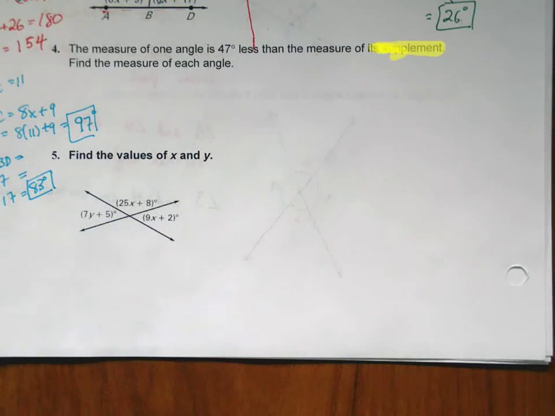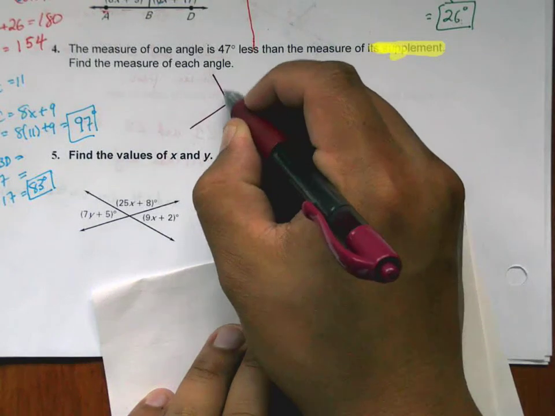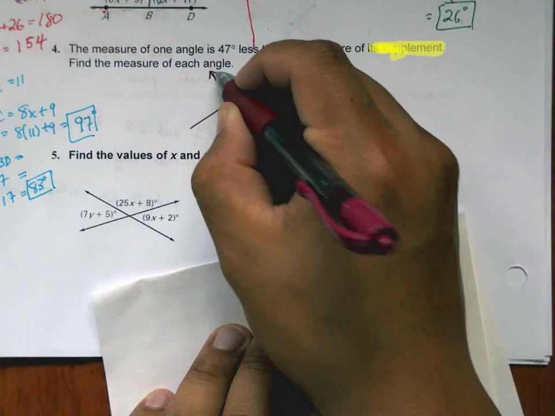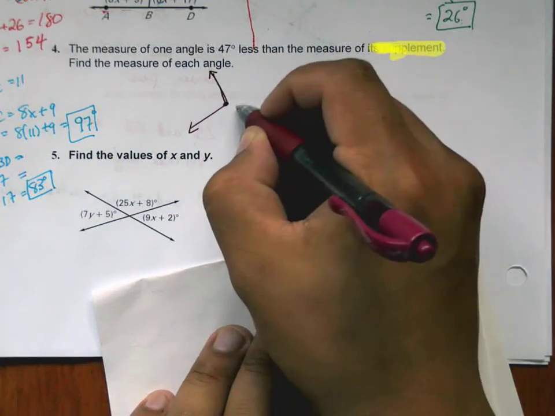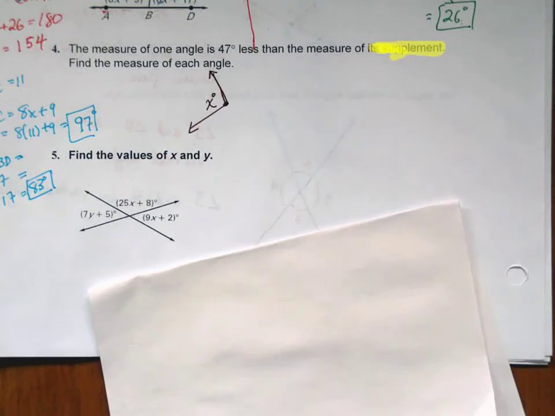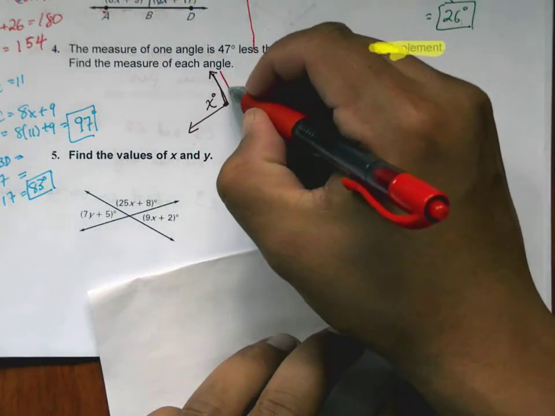So let's say I have an angle, and let me draw this one a little bit differently. I know very little about this angle. I don't know what the measure of it is, and I'm not going to name this angle per se. I'm just going to say that this is x degrees, and it is 47 degrees less than the measure of its supplement, which means there's another angle somewhere. It may or may not be attached to it.